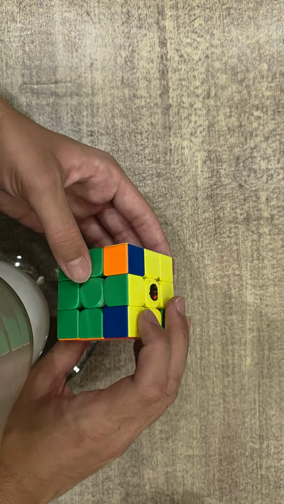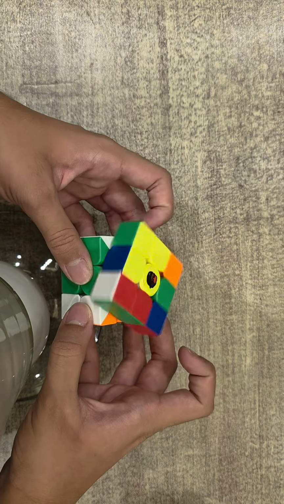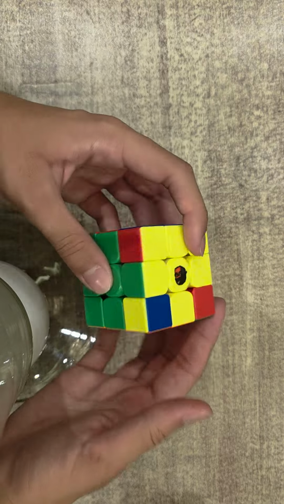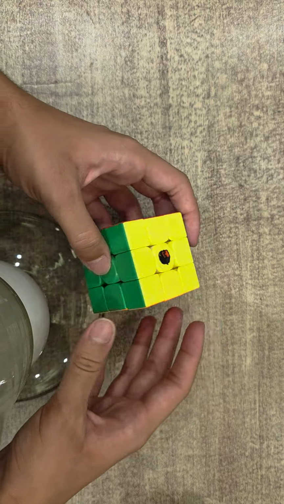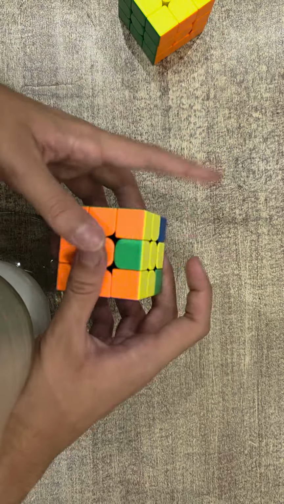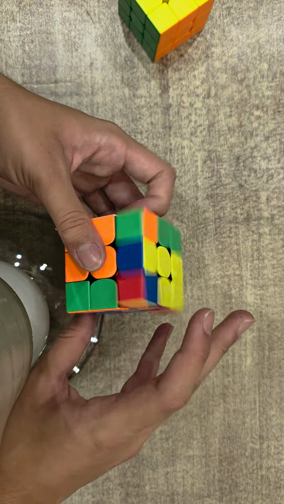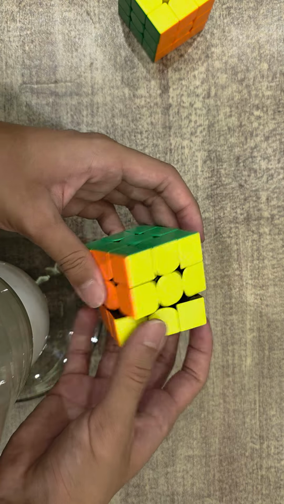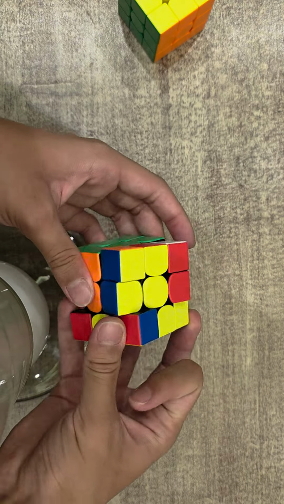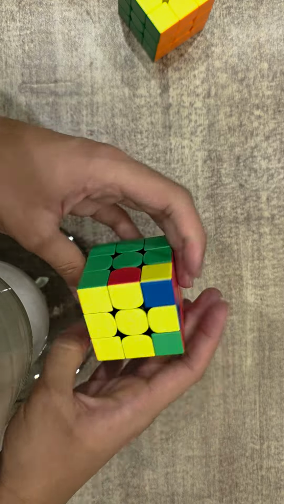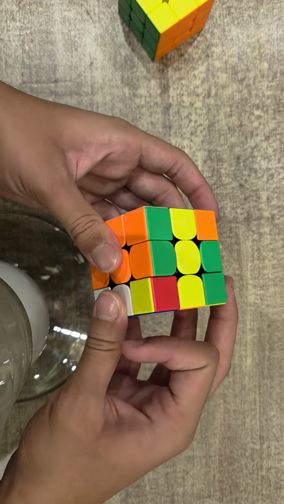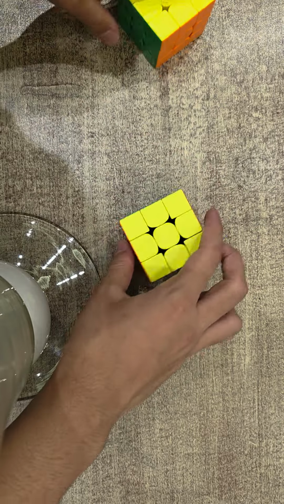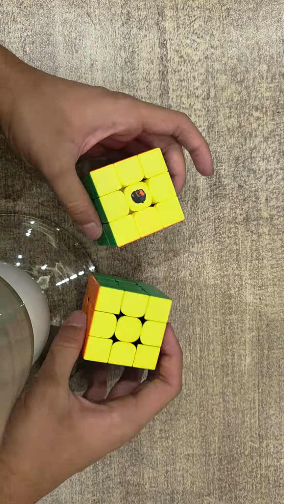So the algorithm is this, which is just the reverse of this algorithm. Once you do the algorithm, then you do a back swing. Faster, it will look like this. Let me try that again. So yeah, those are case 5 and case 6.